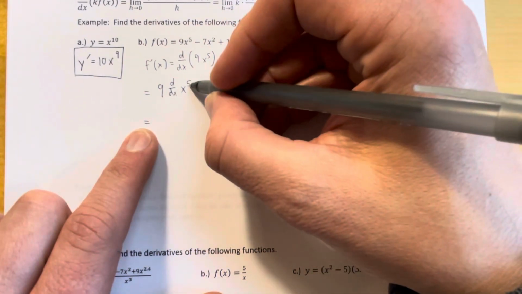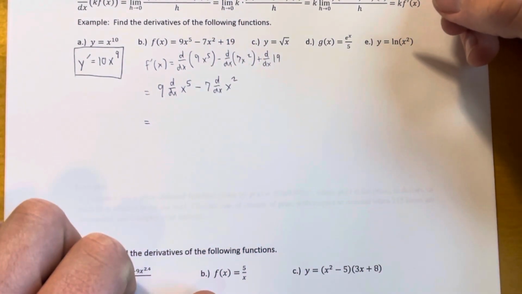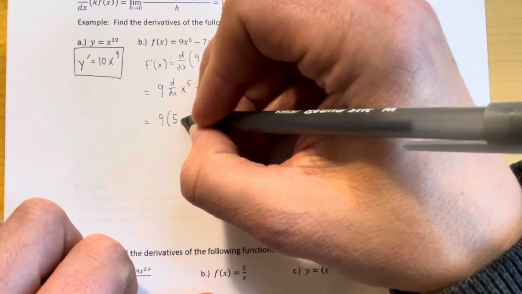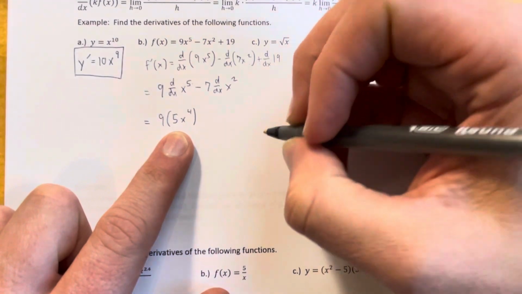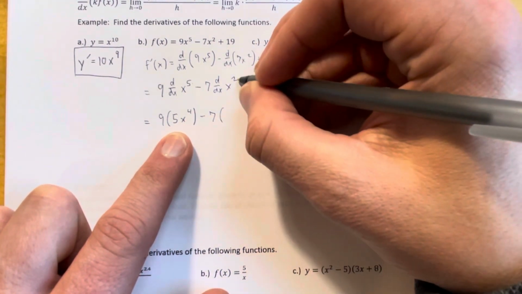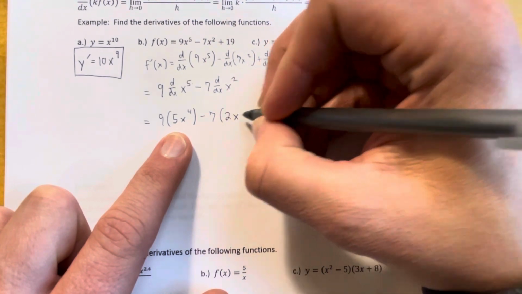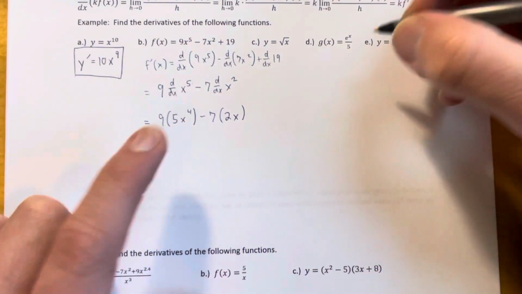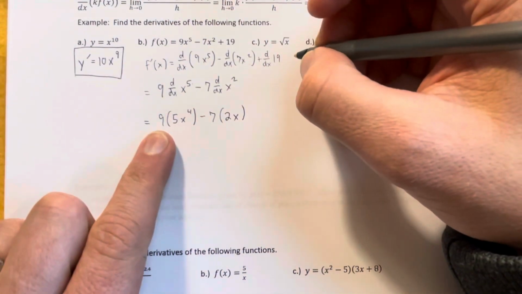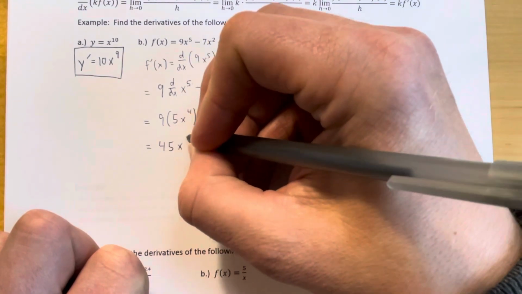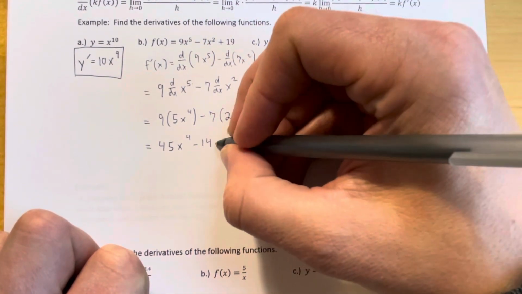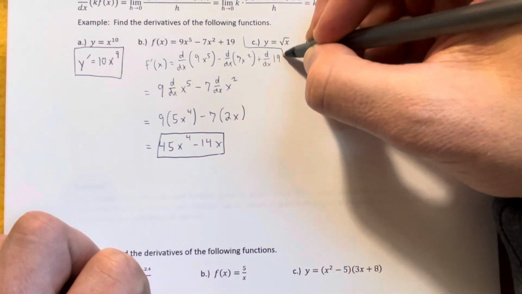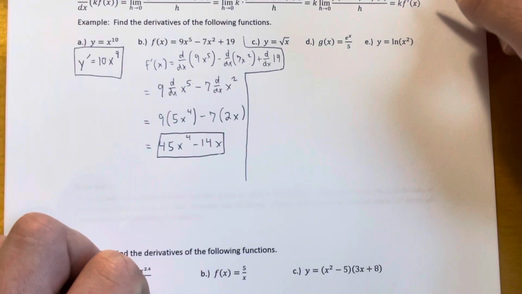Okay, next step, each of these derivatives that are left are the derivatives of power functions, so I can use my power rule. I have x to the 5th, so the 5 comes down, and then I subtract 1 from my exponent, 9 times 5x to the 4th, minus 7, this guy, the 2 comes down, 2x to the first power, because I subtract 1 from 2. But if you have something to the first power, you don't really need to write the 1 there. It's the same thing as 2x. And then finally, I can simplify. So multiplying the 9 and the 5 here, for example, 45x to the 4th minus 7 times 2 is 14x. This would be my final answer. Okay? Unfortunately, I didn't do a very good job with my spacing here, but that's all right. We'll do that to kind of separate it.